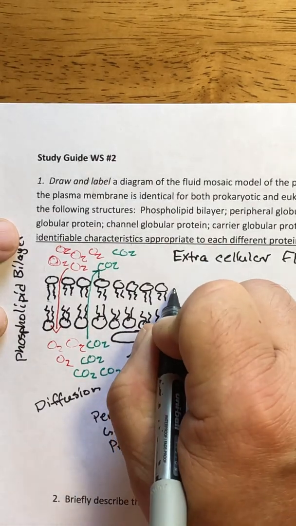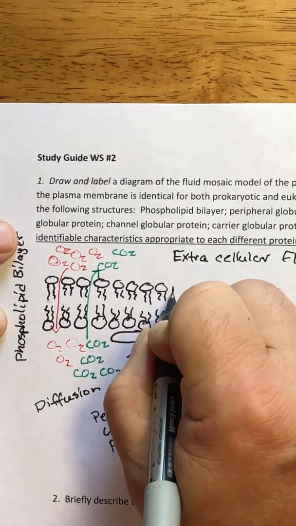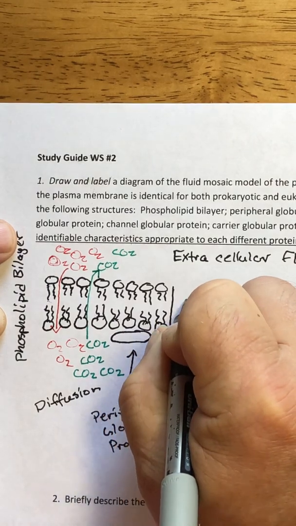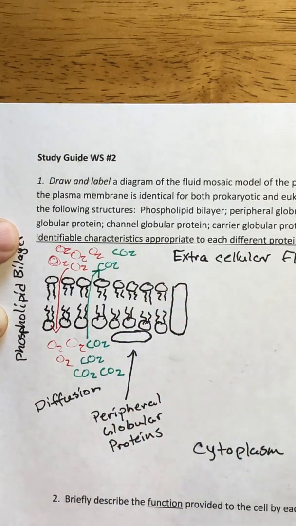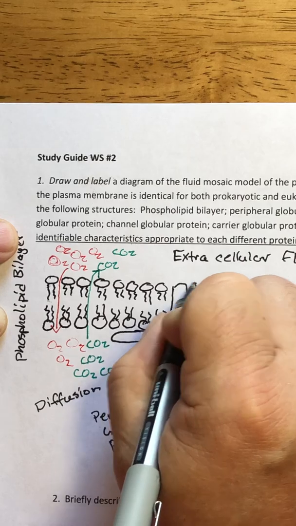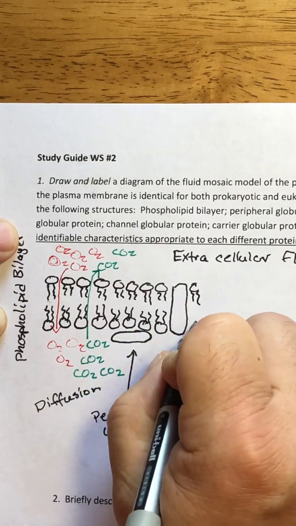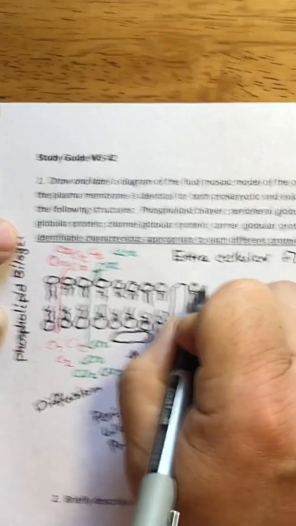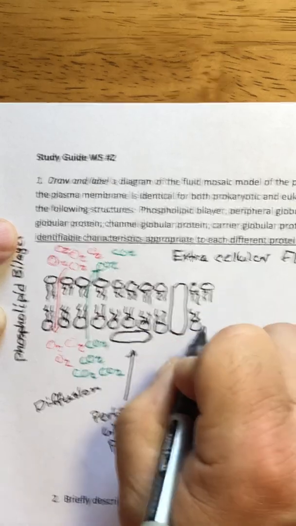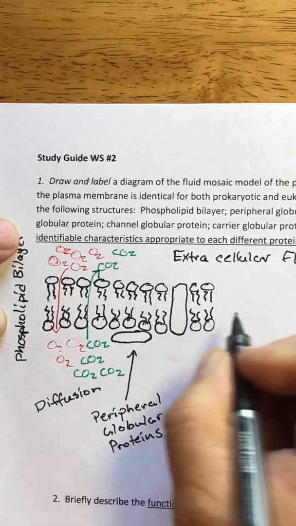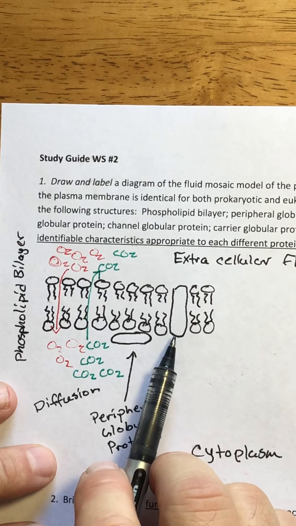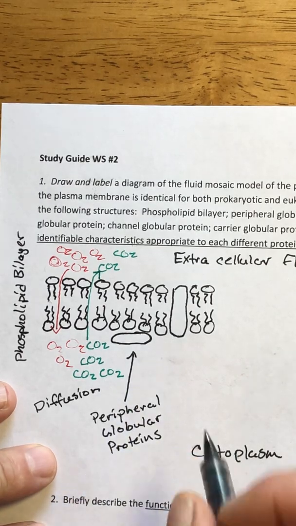Okay, the next sequence of proteins are what we call integral proteins. And integral proteins penetrate both layers of the phospholipid bilayer. And so integral kind of means integrated. And so these globular proteins basically are integrated through both layers of the phospholipid bilayer.